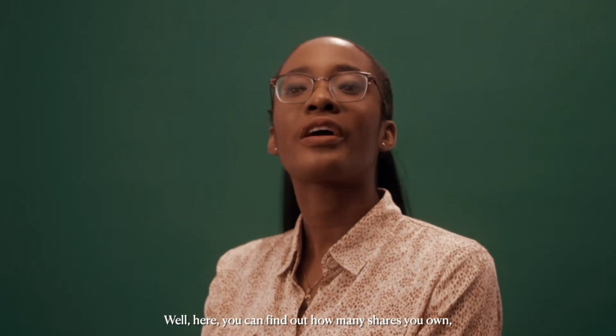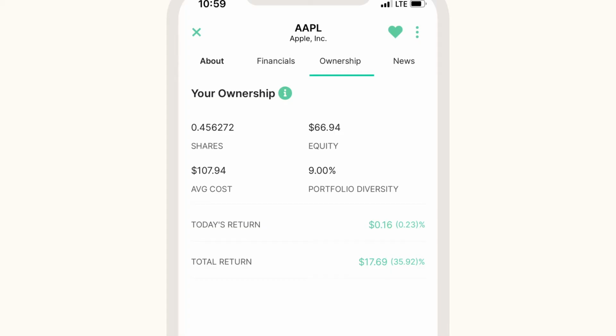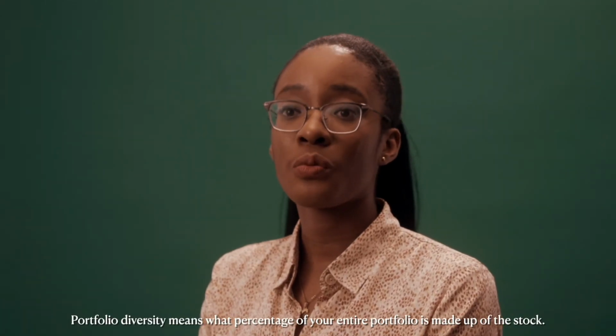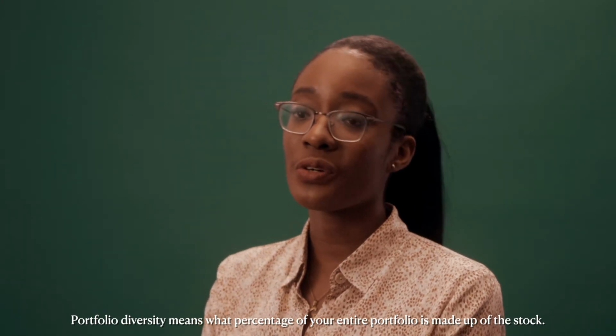Here you can find out how many shares you own, the current value of your investment, the average price you paid for your shares, and your portfolio diversity. Portfolio diversity means what percentage of your entire portfolio is made up of the stock.